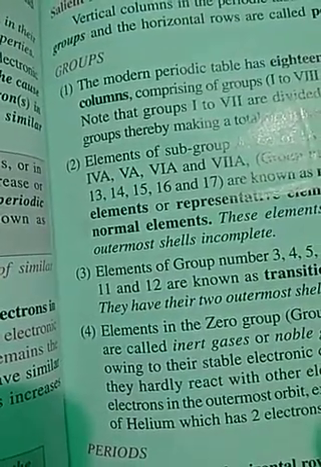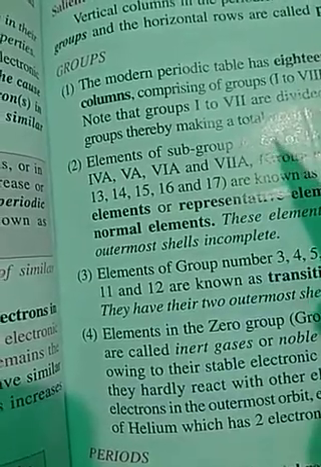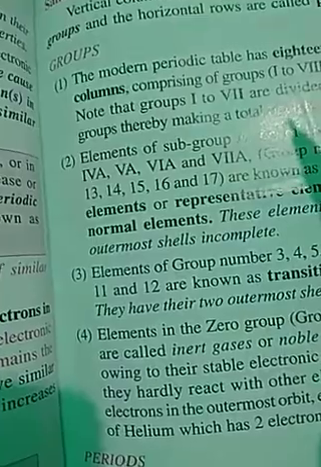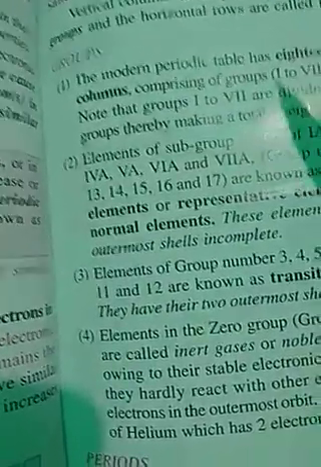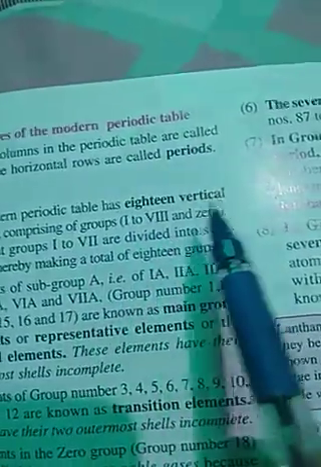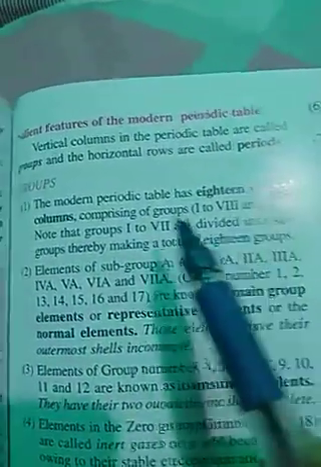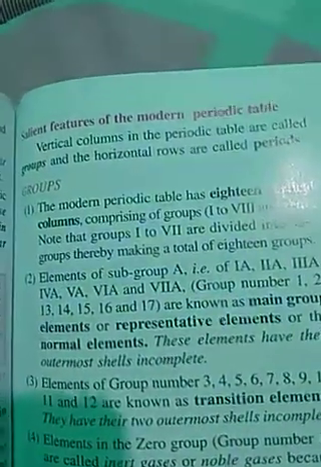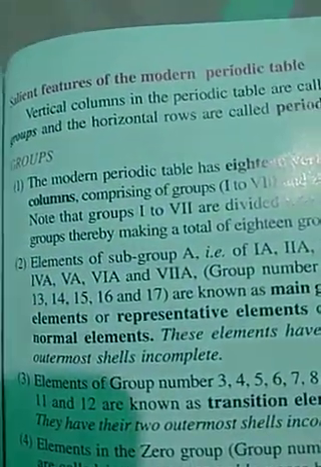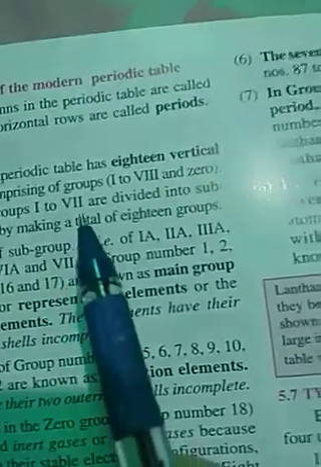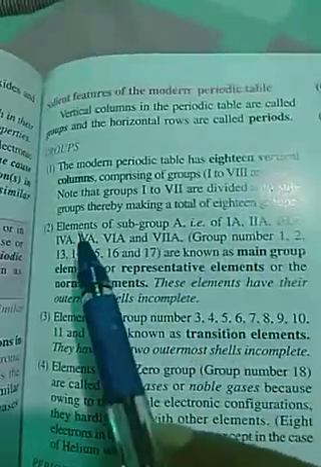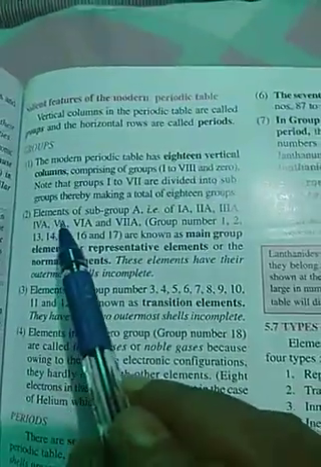So overall it becomes 14 plus 3, 17, plus 1 more group, the inert gases. So 18. So the modern periodic table has 18 vertical columns, while Mendeleev had groups 1 to 8, where 1 to 7 are divided into subgroups A and B.